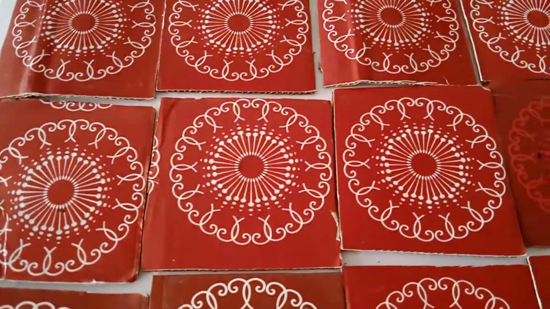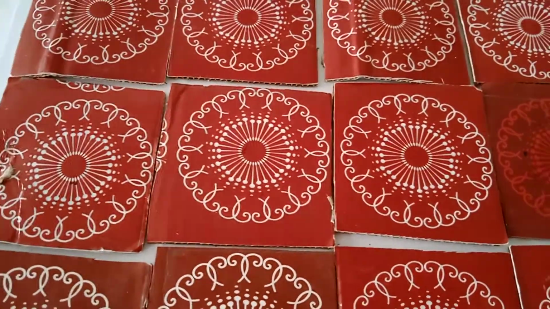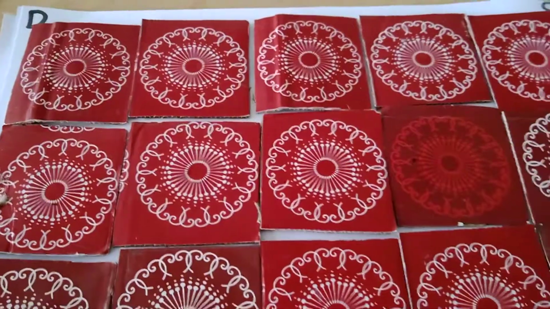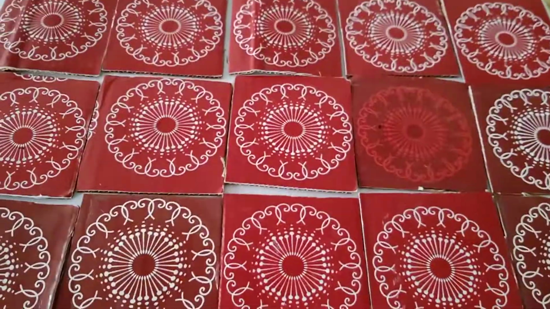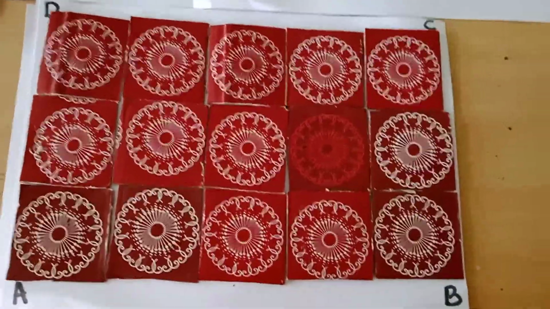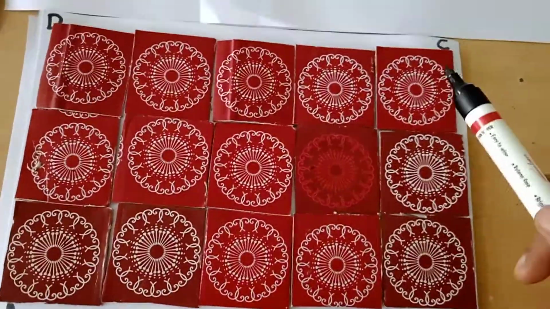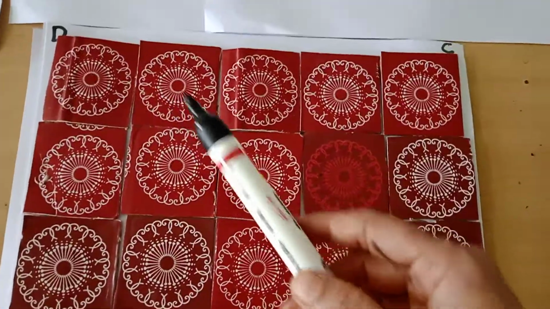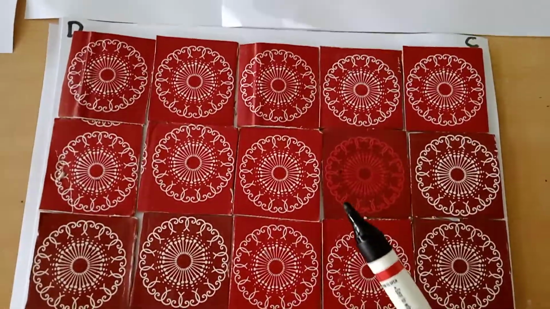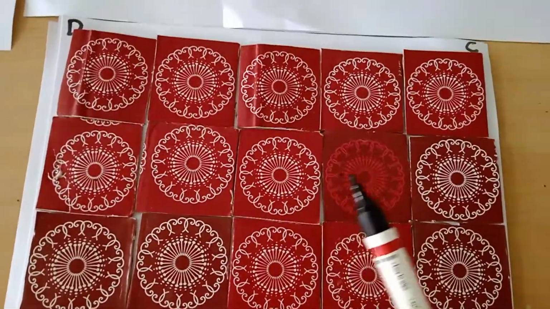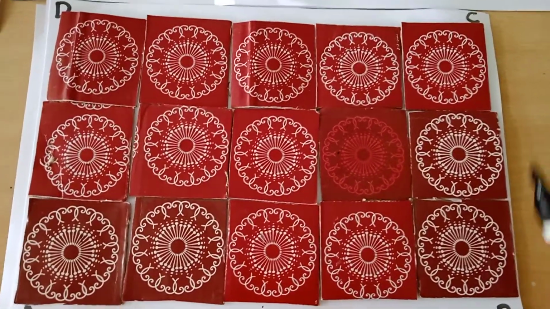Now let us have a closer look at the rectangle on the sheet of paper, which I have arranged with the help of these cutout cardboard units. So let us begin. Now see children, have a closer look at this rectangle which is named as A, B, C, D. Okay, this rectangle A, B, C, D has got 15 squares, and these are placed in 3 rows and in 5 columns, as you can see in this figure A, B, C, D.